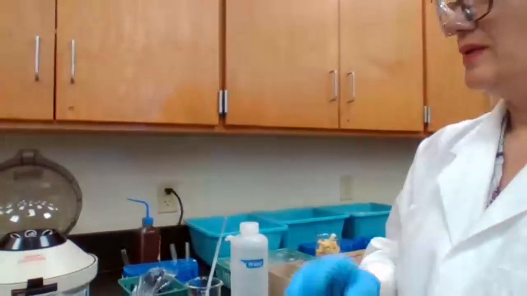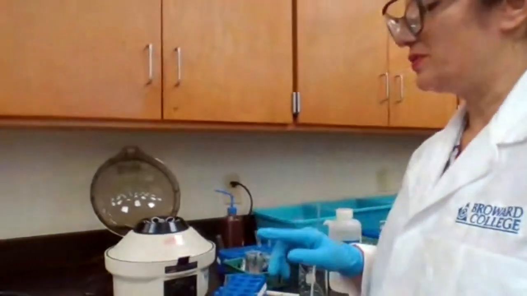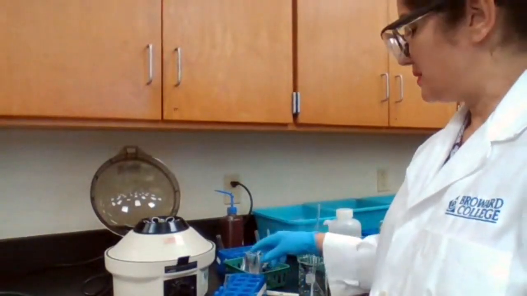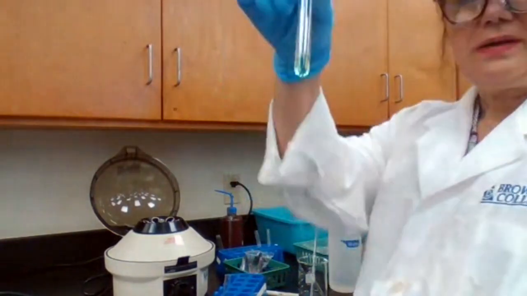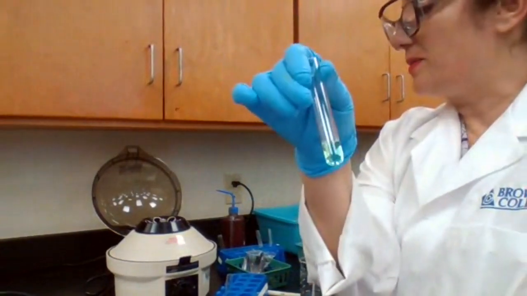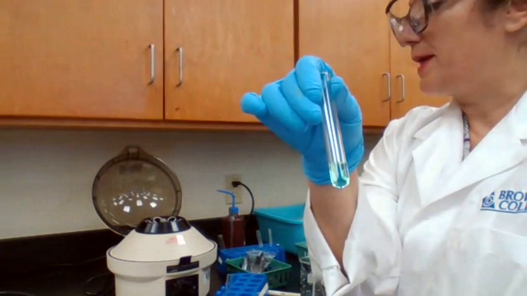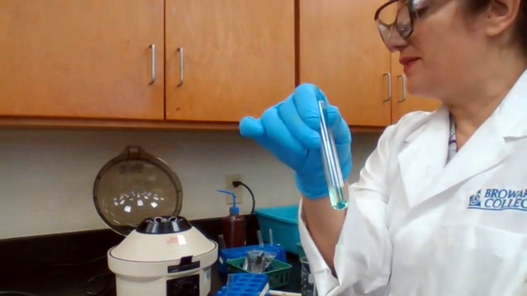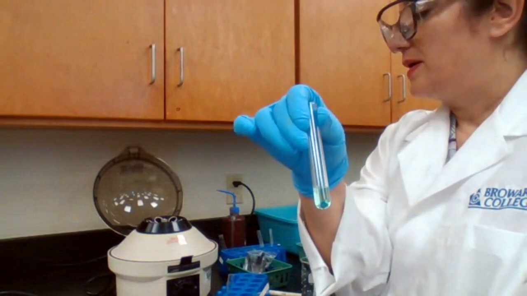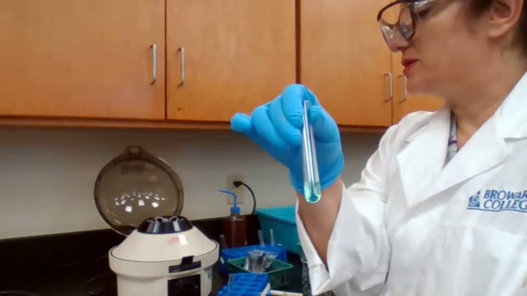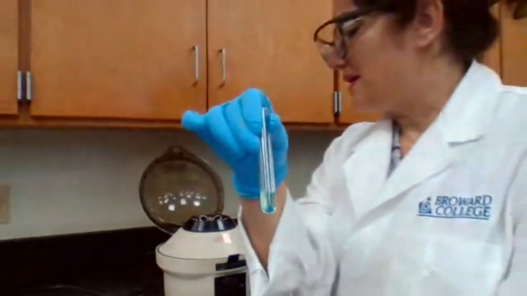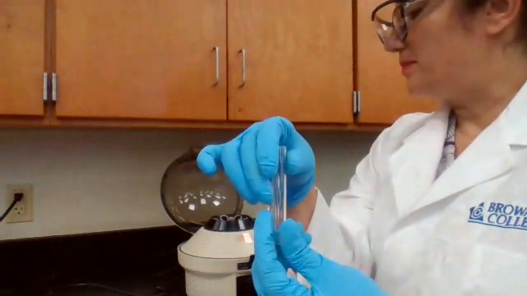Next, we have 2 more ions that we want to check. We are going to go with the supernatant that we had from part B. We don't know if there is any lead left.